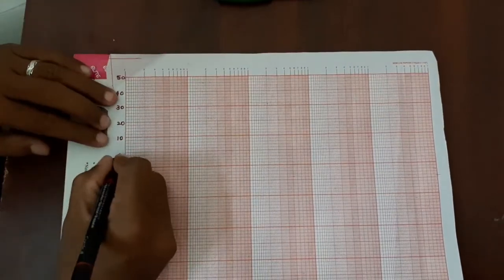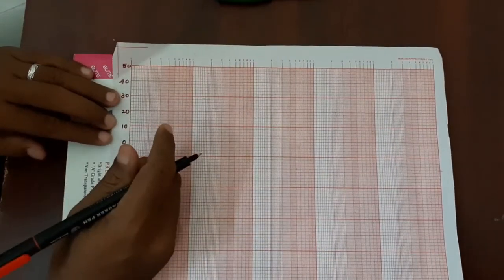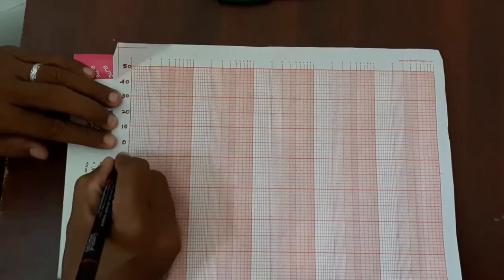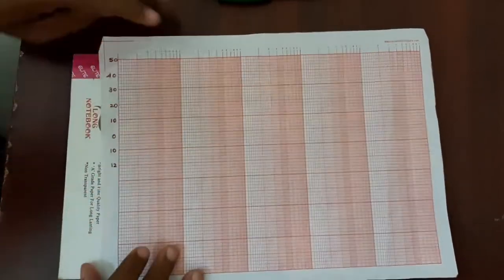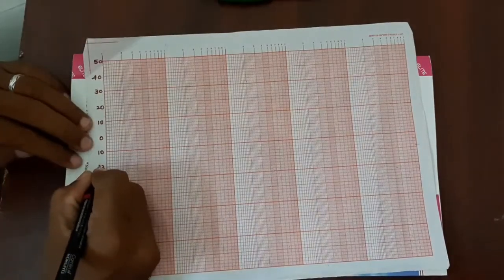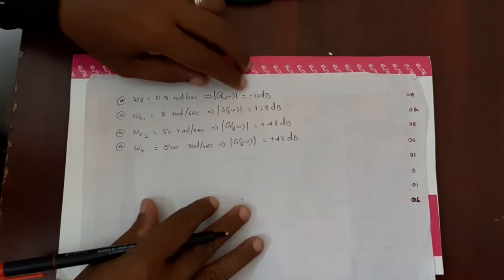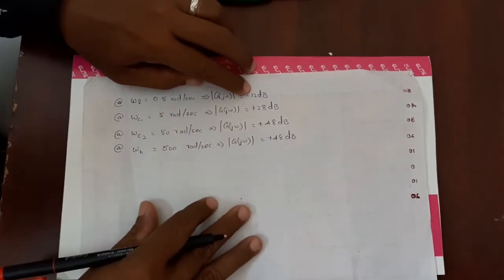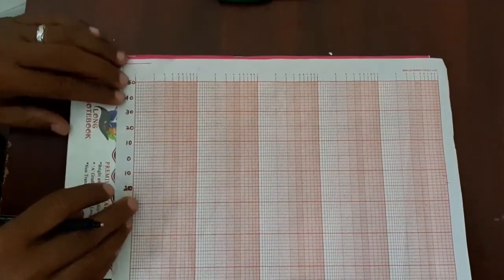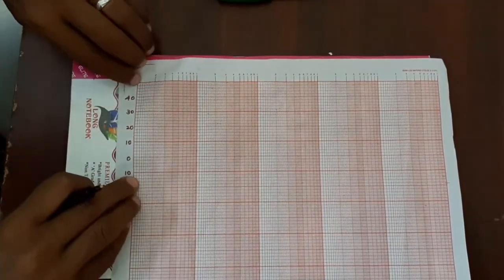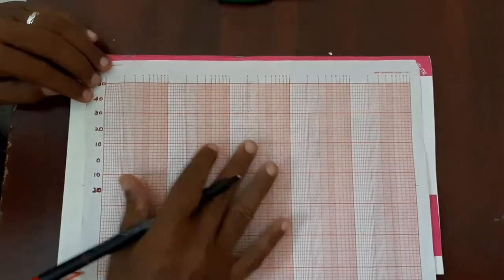10, and let this be 0, and let this be minus 10, and this one be minus 20. So here we have the magnitudes varying from minus 12 dB to 48 dB. Okay, and the range will be from here, minus 12 to 48. So it can be easily marked in this graph.